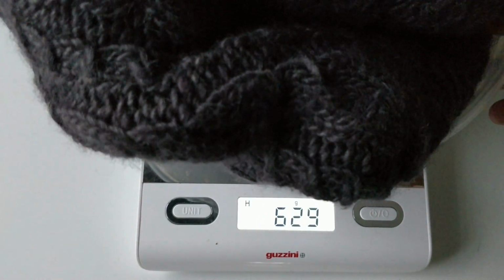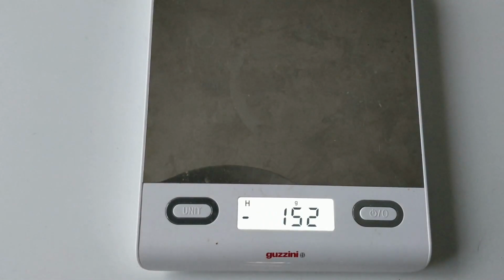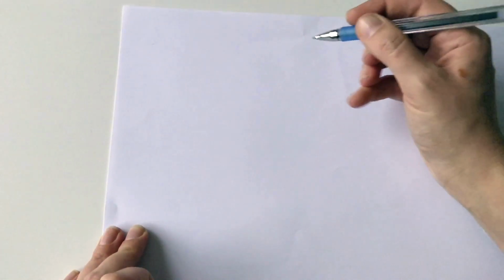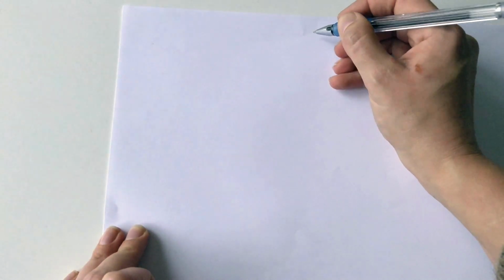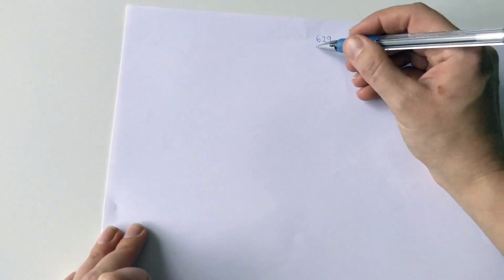I knew that I used a bit over 6 skeins. So I will write that down for me. I like doing this with paper and pen. So 629 grams for the sample.